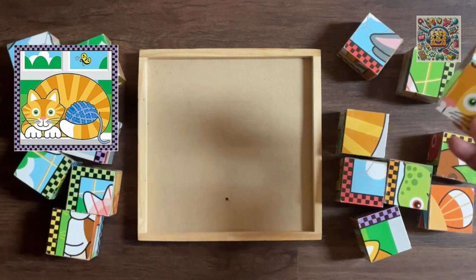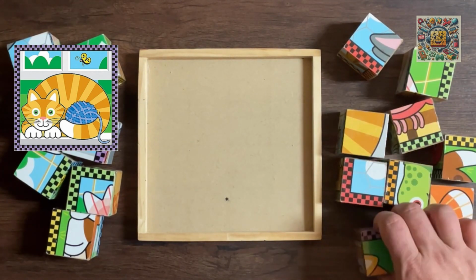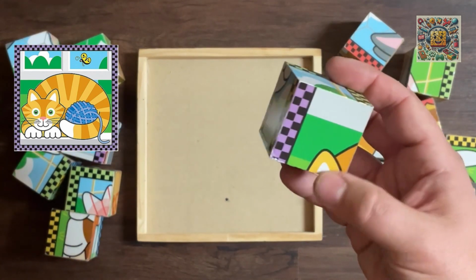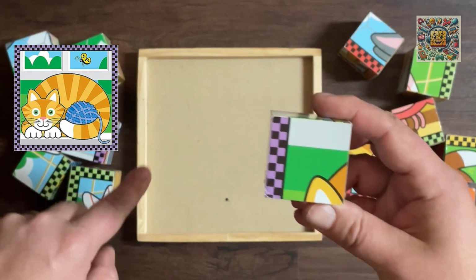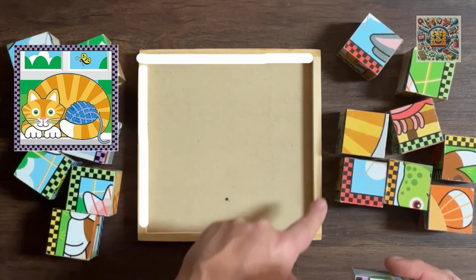When making a puzzle you have a photo like this one that shows the final result. You can see a purple strip all around the edges, so let's look for these first. Here is one of those purple strips. These strips should be against the edge of the base all around, so it is a good place to start.